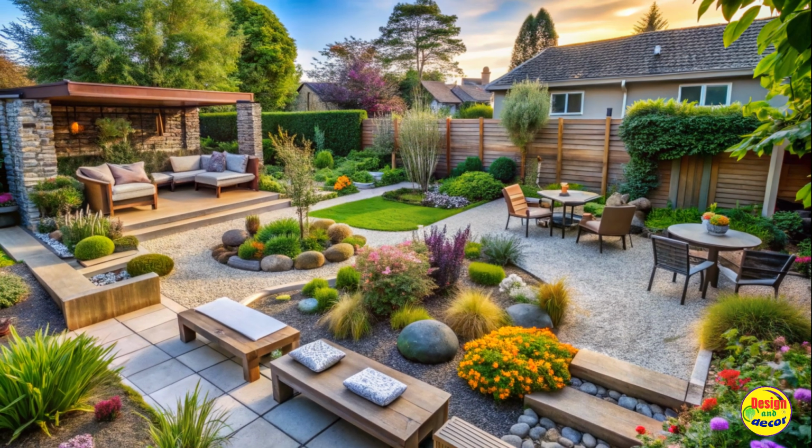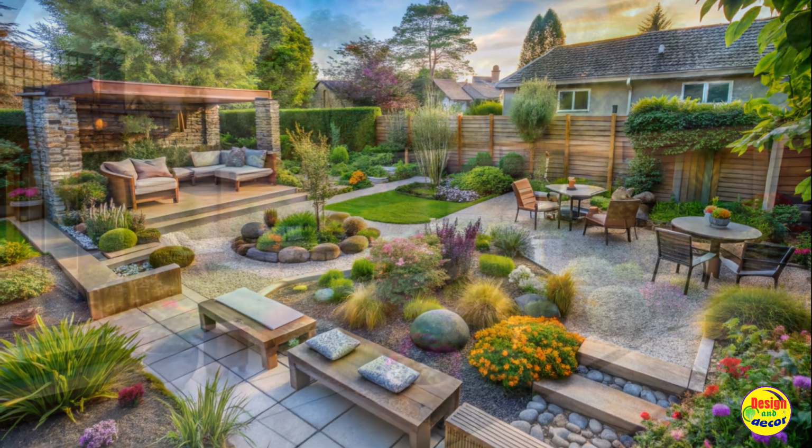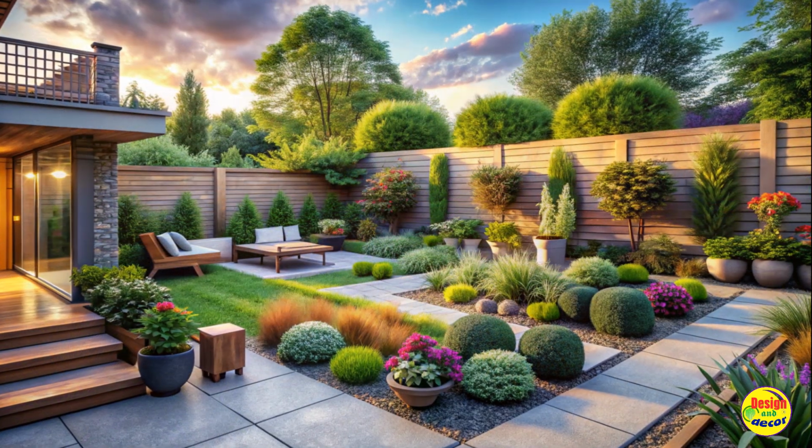Let your creativity flourish, and watch as your garden evolves into a stunning sanctuary that you and your loved ones can enjoy for years to come.